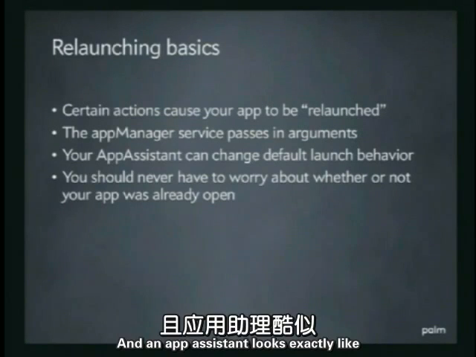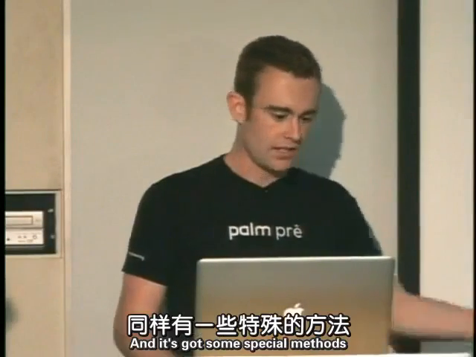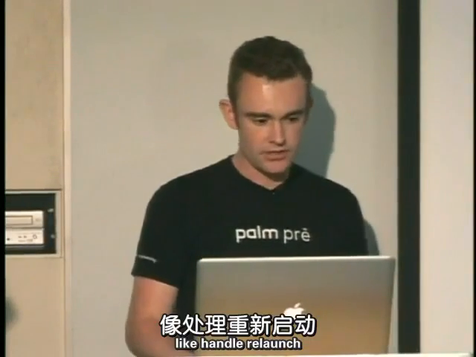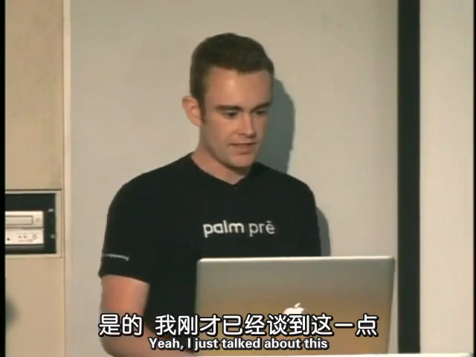And an app assistant looks exactly like a stage assistant or a scene assistant. It's got a setup method, it's got a cleanup method, and then it's got some special methods like handle relaunch. Yeah, and I just talked about this.